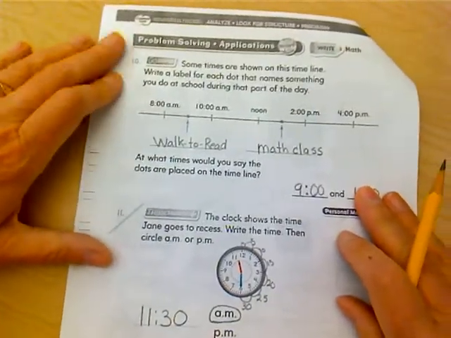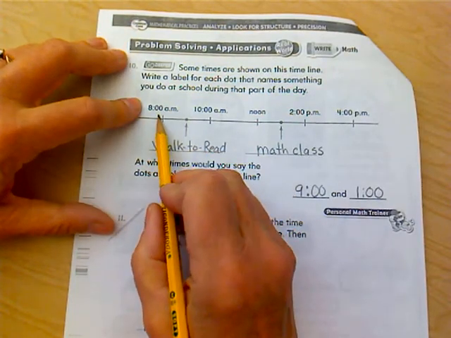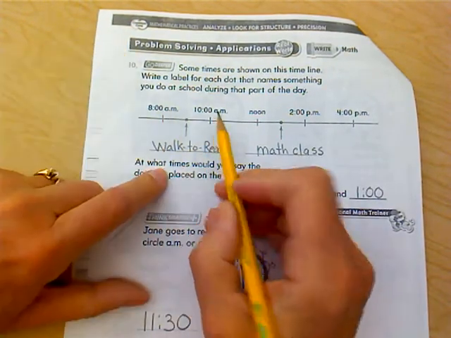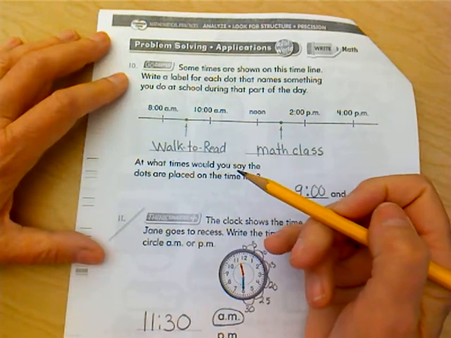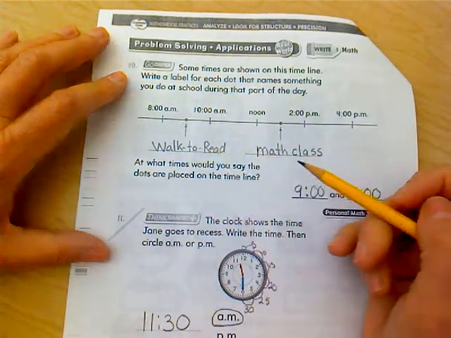So this is what happens here at Face-to-Face. Somewhere between 8 a.m. and 10 a.m. in the morning, we go to our walk to read classes. In fact, it starts at 9 o'clock and goes till 10 o'clock.